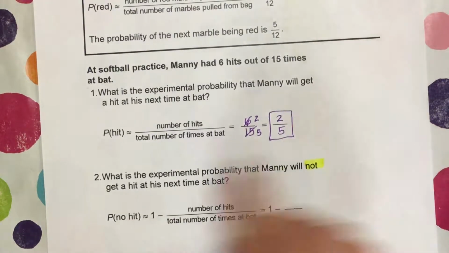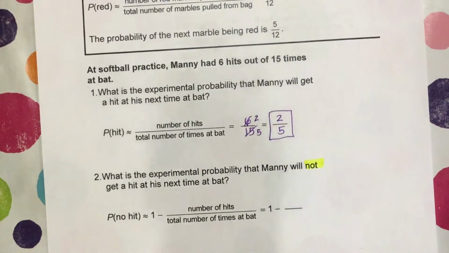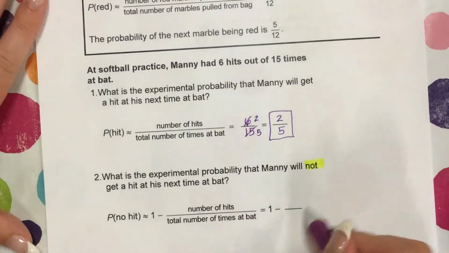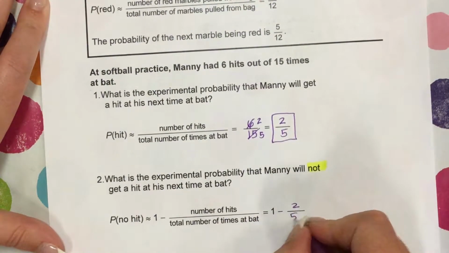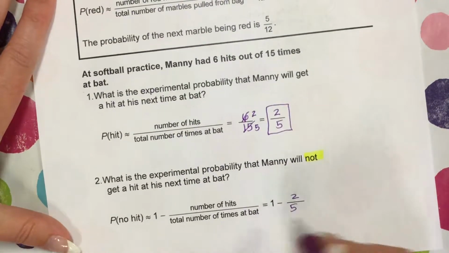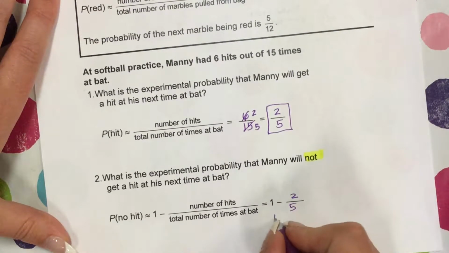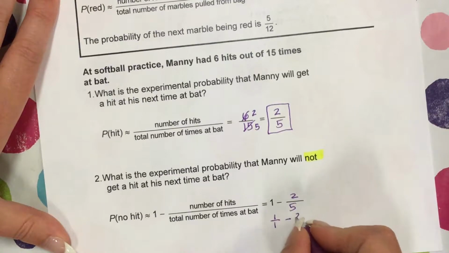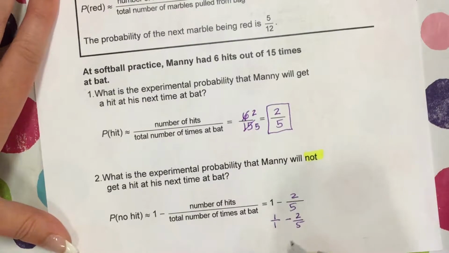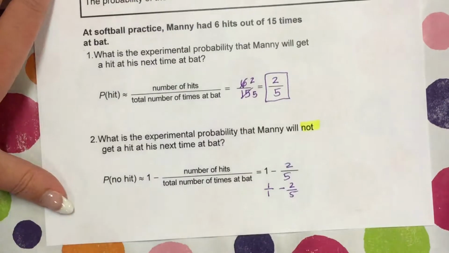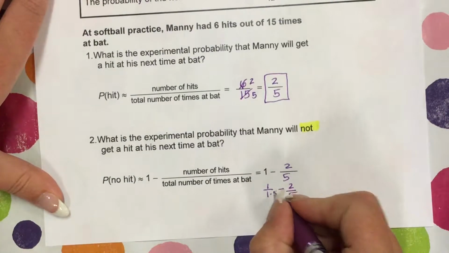Well, if he's going to hit it 2 out of 5 times, or 2/5 of the time, that means for him not to hit it, we would do 1 minus the number of hits over the total number of times at bat. So we're going to go 1 minus 2/5. So remember, we're subtracting fractions, so we need to go ahead and make this 1 a fraction. So it would be 1/1 minus 2/5, and then get a common denominator, which is going to have to be 5. So we're going to multiply the bottom and the top by 5.